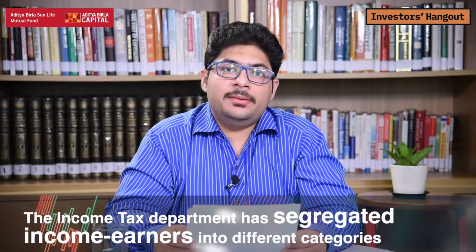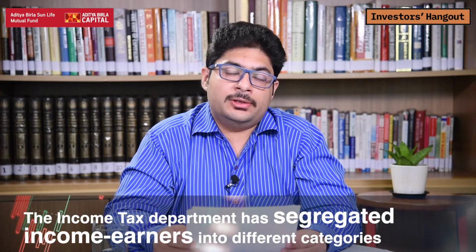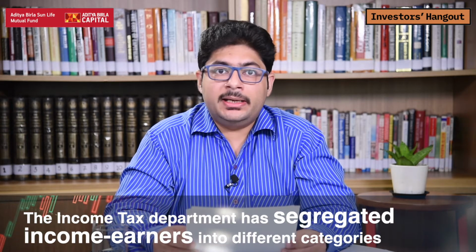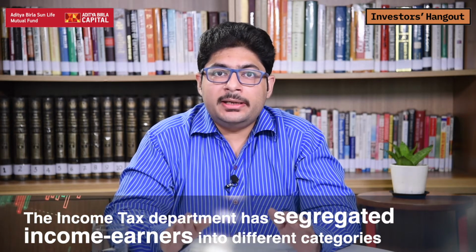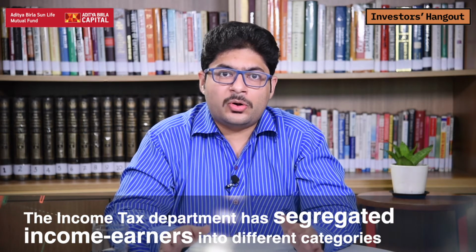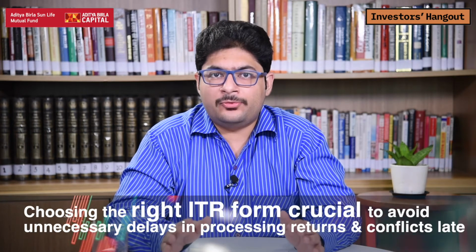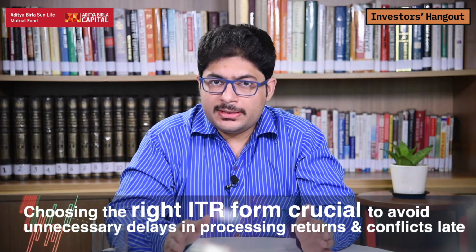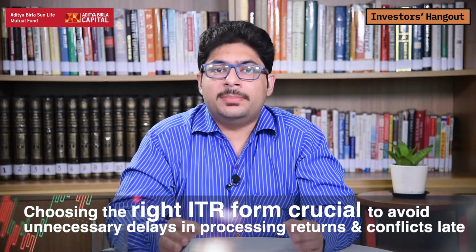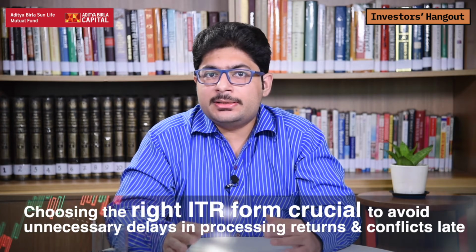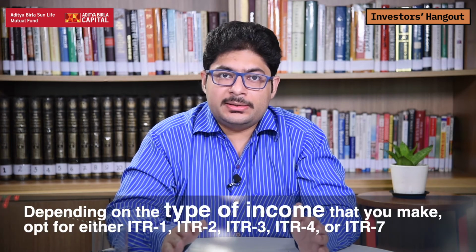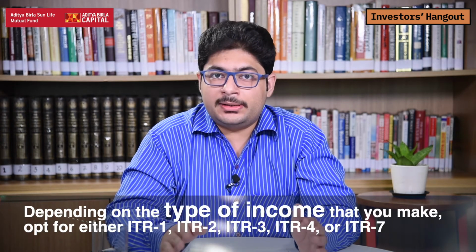Well, it is very important to choose the right ITR form while filing your income tax return. The Income Tax Department has segregated income earners into several categories and accordingly allocated different forms for them. For example, if you are salaried, there is a different form. If you are running your business or in a profession, there is a different form. If your income is up to 50 lakh rupees in a year, there is a different form. And if it is more than that, there is a different form.